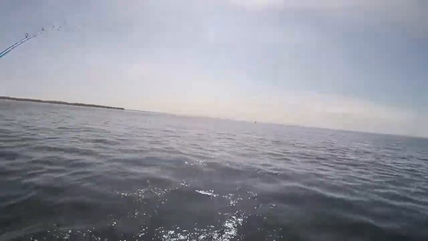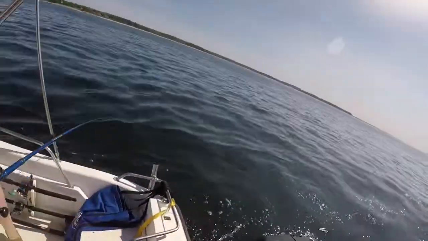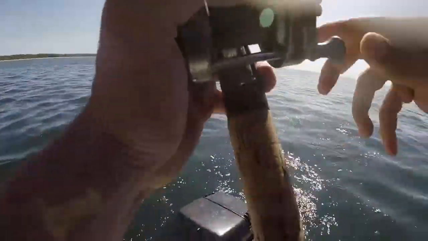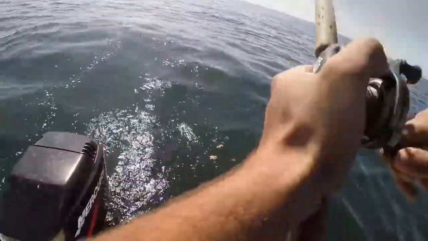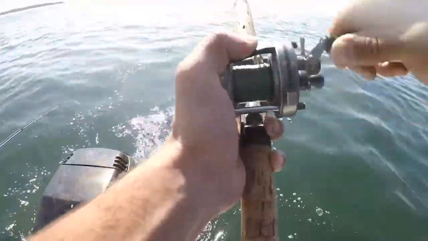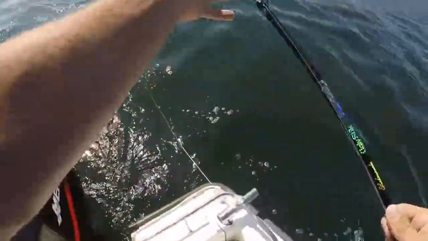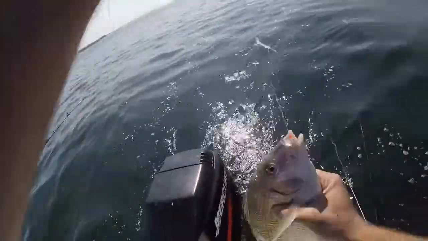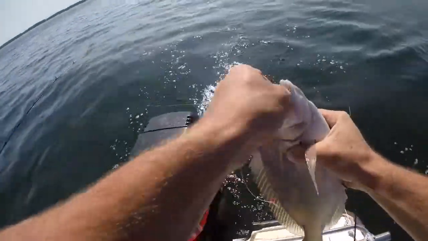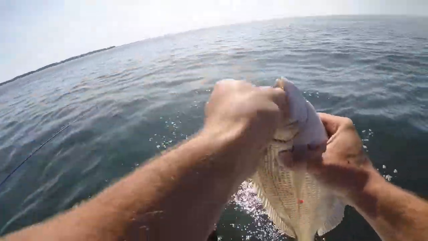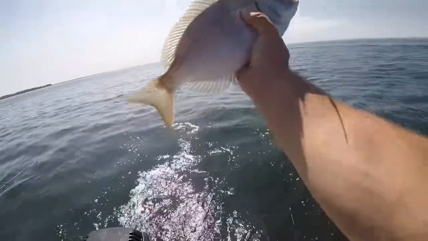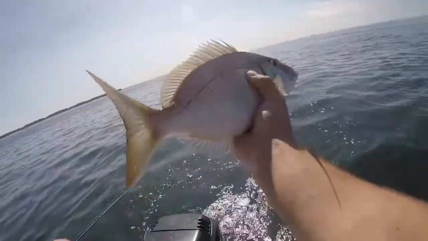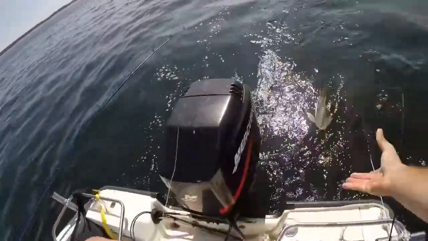I got one. Hold on. Okay, this is the struggle of fishing. Yeah, this is a little one. This is a porgy. I just don't want to touch them. There's a nice porgy right there. He's gonna go back. There you go.